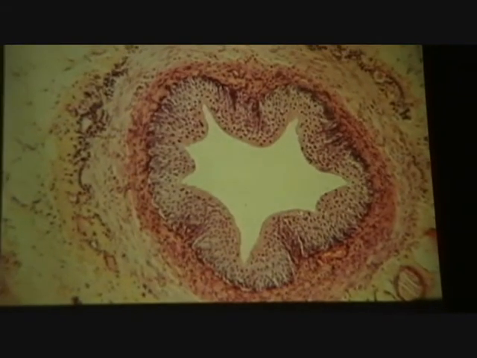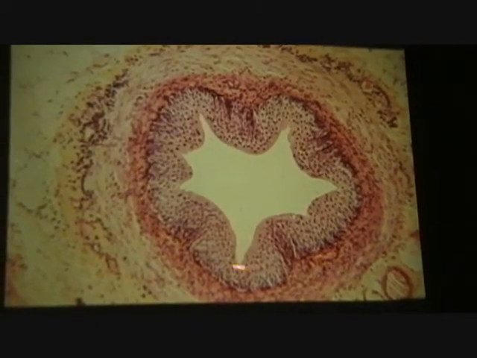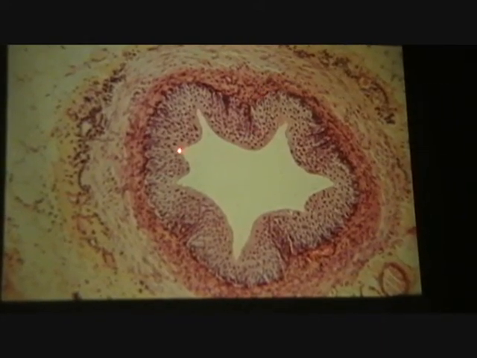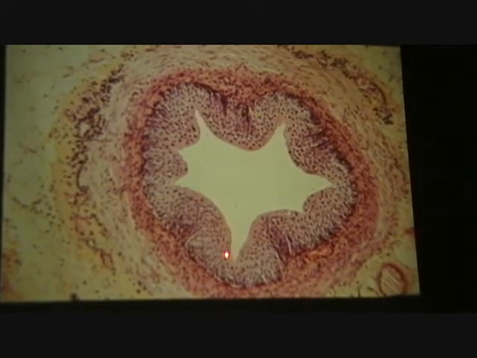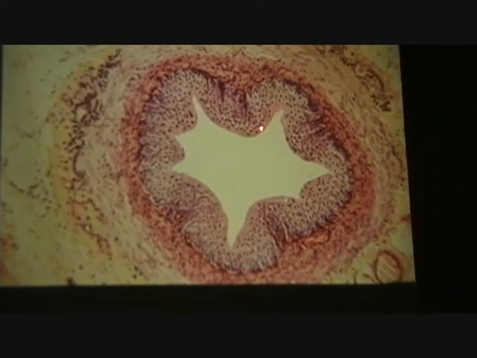And then we have this special epithelium, multi-layered, sort of like stratified squamous, only the cells are nice big round cells. They're not flat like squamous.